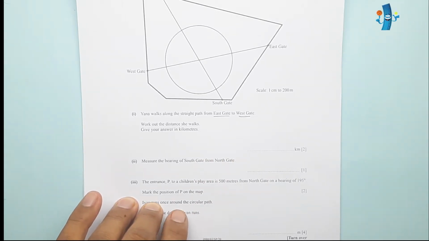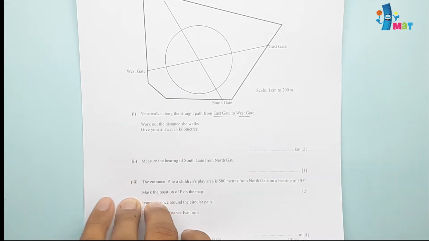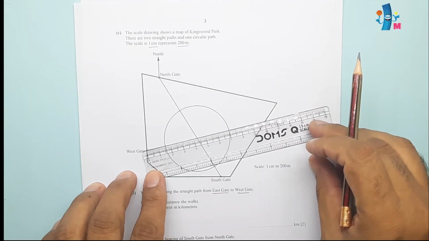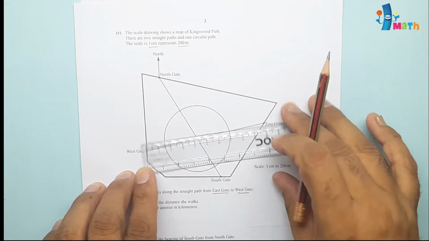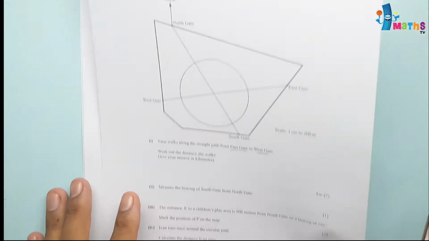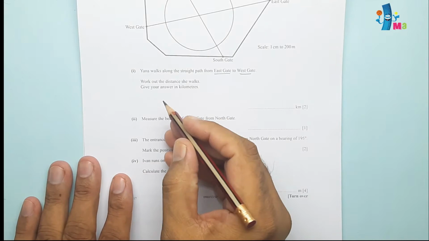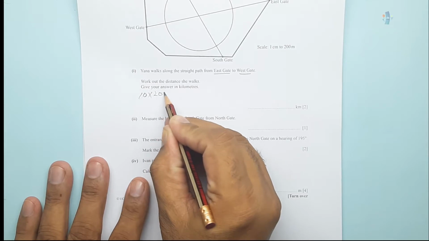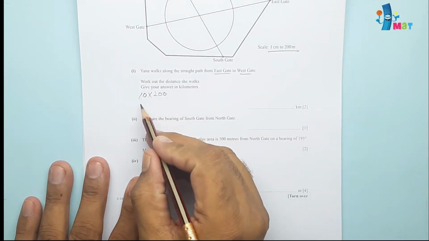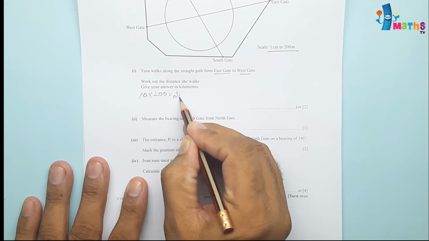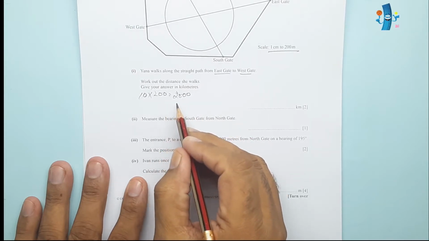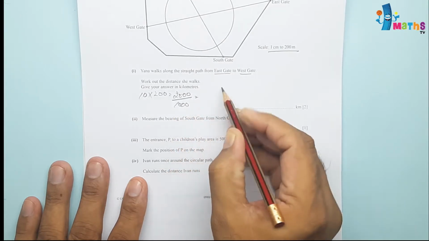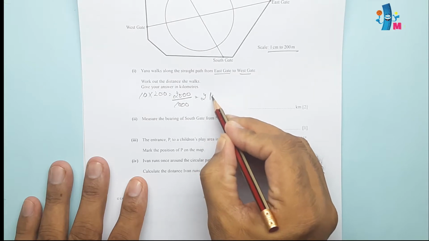We can measure the distance, and the distance which I have, this is 10 centimeters. So calculations we will be doing on the basis of 10 centimeters. If it is 10 centimeters, then it will be multiplied by 200, because this is the conversion ratio, and we will get 2000, which will be divided by 1000 to get kilometers. So this will be equal to 2 kilometers.